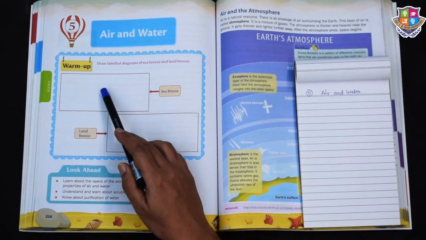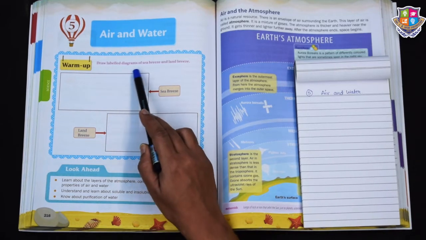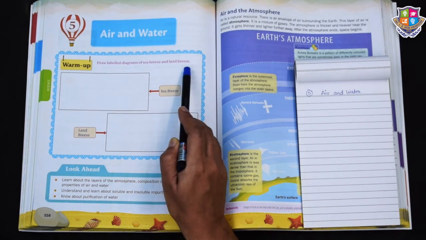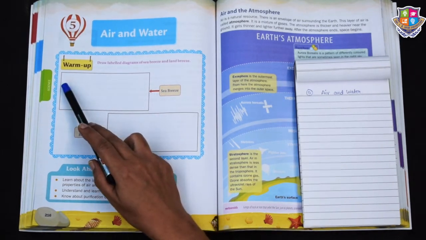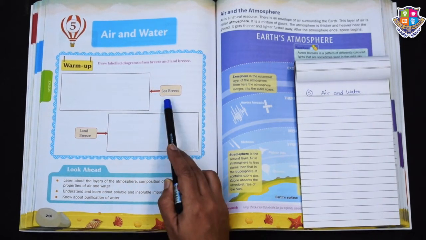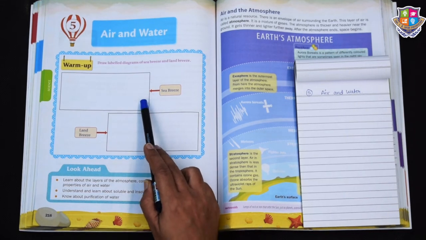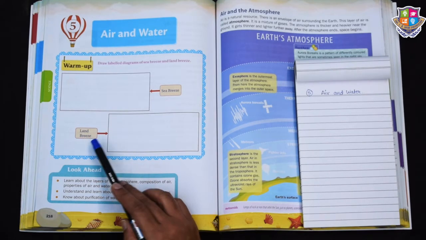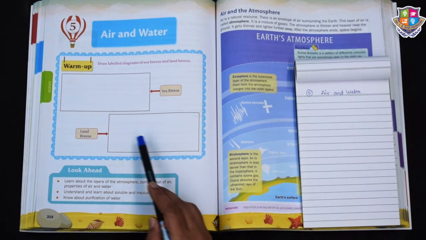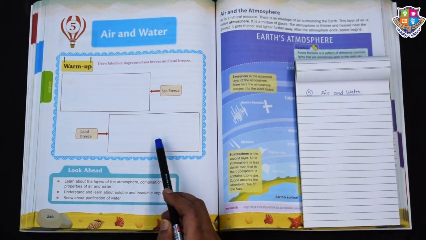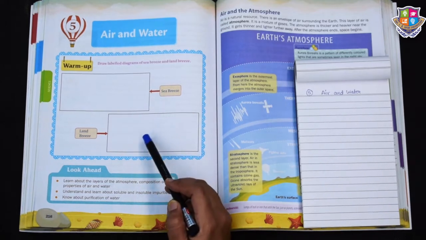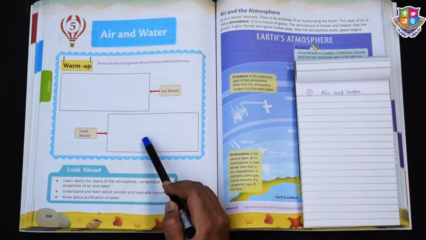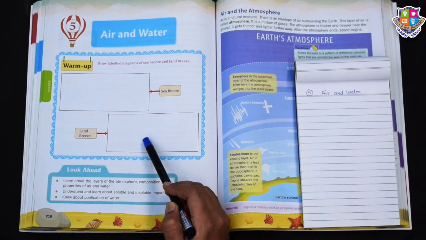Now, first you can see the warm-up session. Here, what you are supposed to do is draw a labeled diagram of sea breeze and land breeze. I definitely know that you may be knowing about the breeze: the sea breeze is when the air goes to the land, and the land breeze is when the air from the land goes to the seaside. So, you are supposed to draw the diagram in an interesting, colorful way.